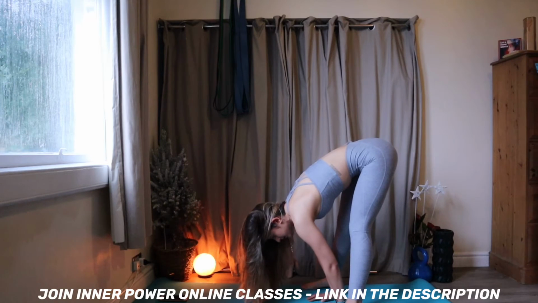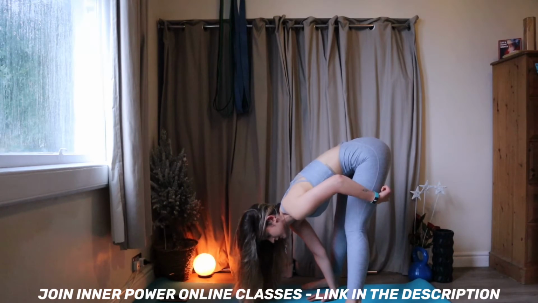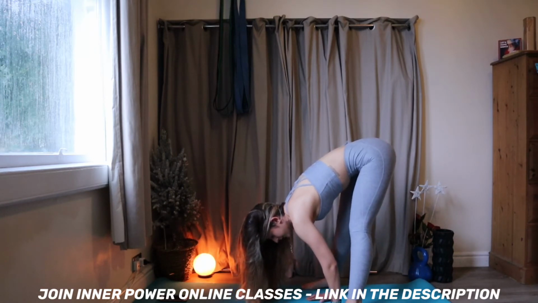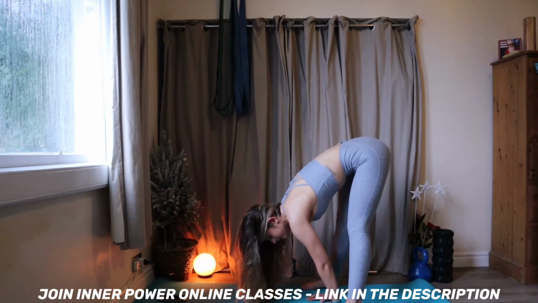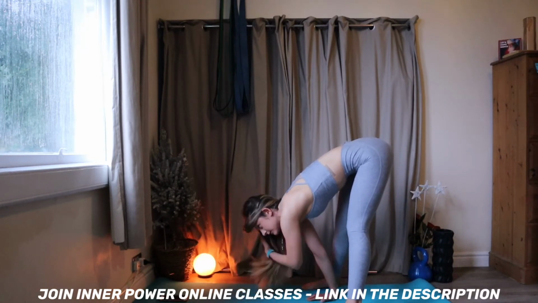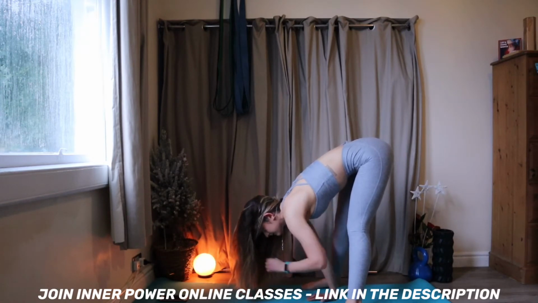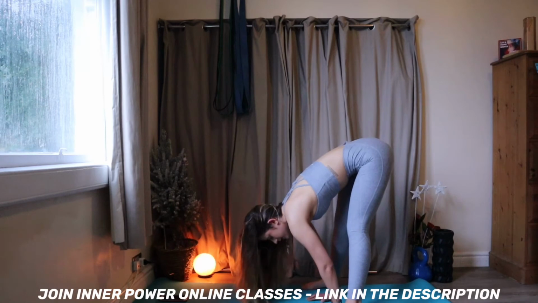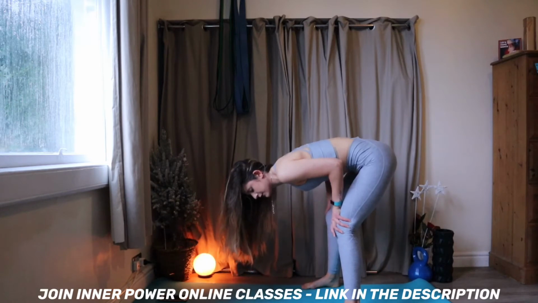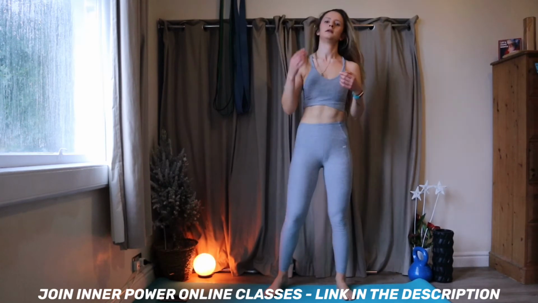This allows us to shift the stretch towards the higher portion of the hamstrings, so you feel it more in that area. Last 10 seconds. 4, 3, 2, 1, and then walk your legs on the way back. Well done.